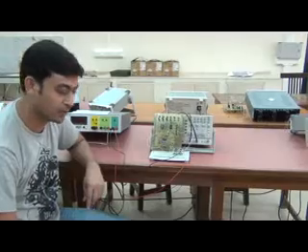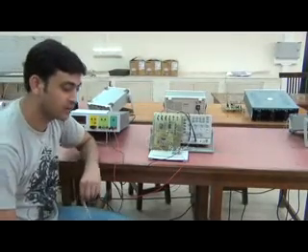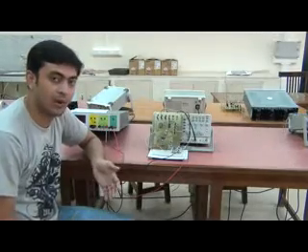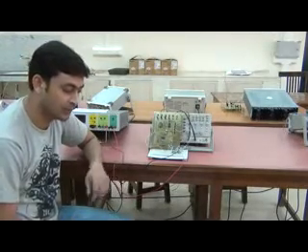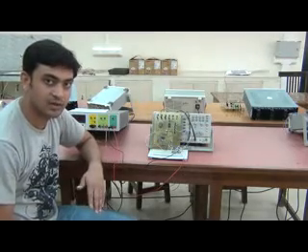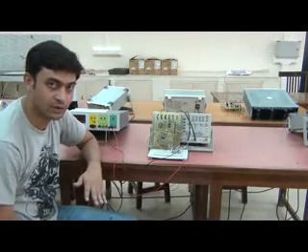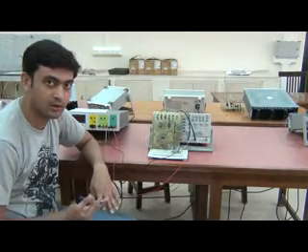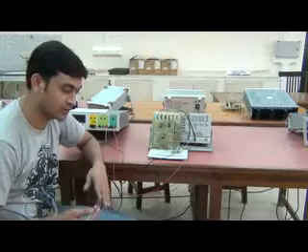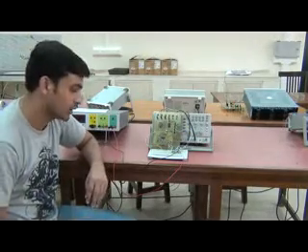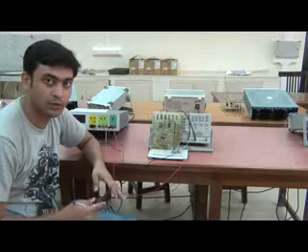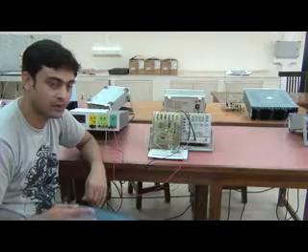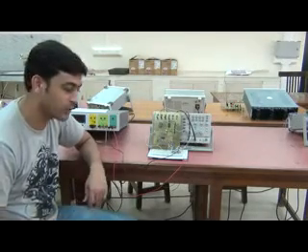The third part of this experiment is to design a divide by 8 ripple up counter. Again, since this is a ripple up counter, it is an asynchronous counter. That means the master clock will not be the same for all the flip-flops, and we will have separate clocks for each of the flip-flops. The output of one flip-flop will act as the clock for the second flip-flop, and so forth for the other flip-flops.